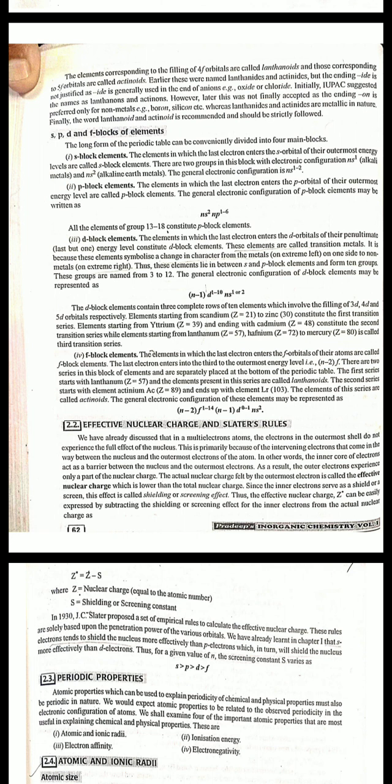D block elements: the elements in which the last electron enters the d orbital of their penultimate (last but one) energy level constitute the d block elements. These elements are called the transition metals. It is because these elements represent a change in character from metals on one side to non-metals on the other. Thus these elements lie between s and p block elements and form 10 groups. These groups are numbered 3 to 12. The general electronic configuration of d block elements may be written as (n-1)d1 to 10 ns1 to 2.